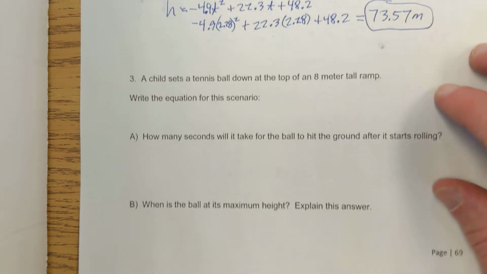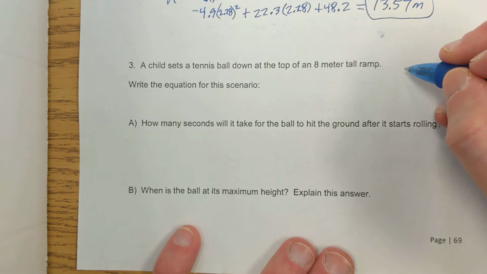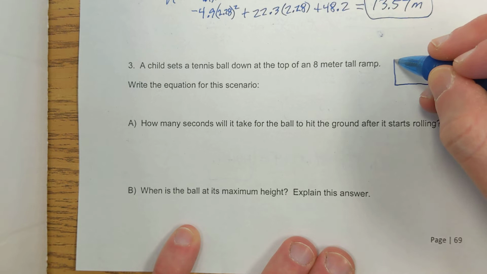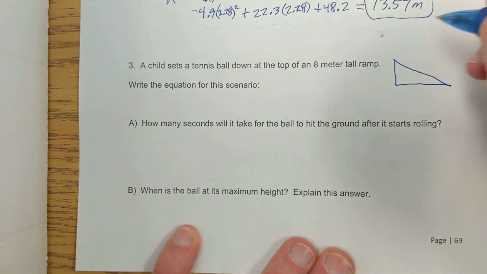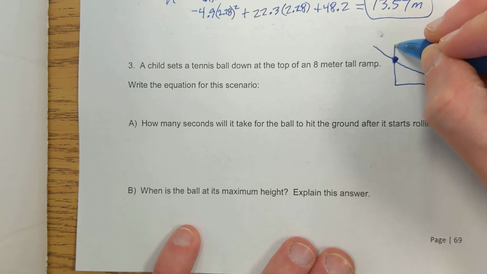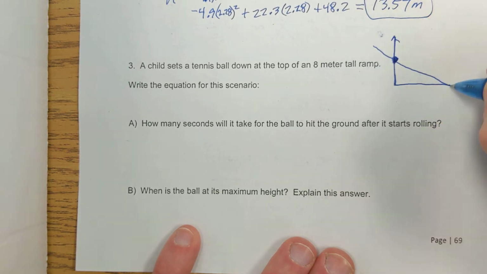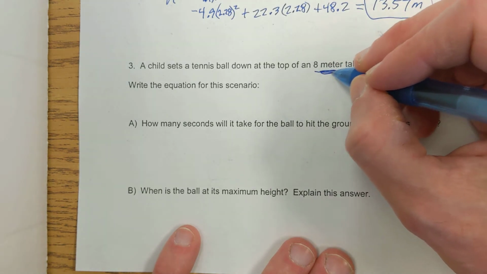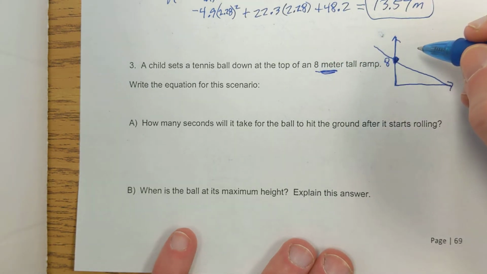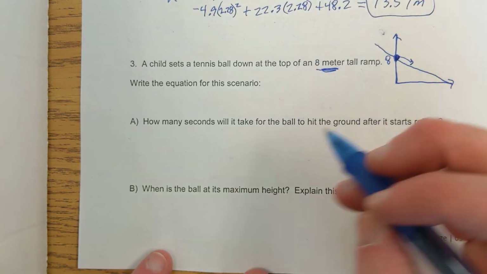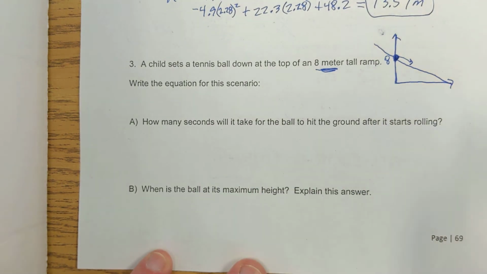We got one more kind of special scenario. This one, we have a child who sets a tennis ball down, and we've got a ramp. My ramp's not perfect, but they set the ball down right here. Obviously, this could continue, but we're looking at right here for the y-axis. The child sets the ball down at the top of an 8 meter tall ramp. If they just set it down and the ball starts rolling this way, we have to write the equation and then find a couple of answers.